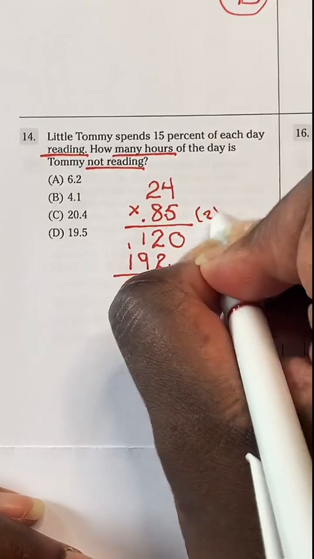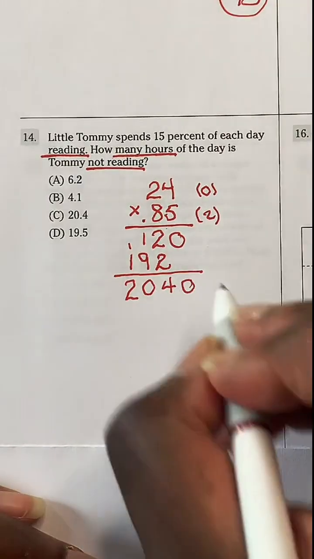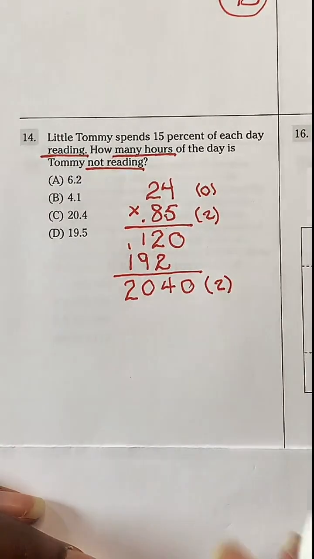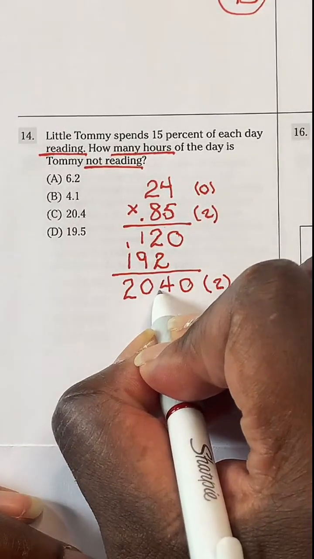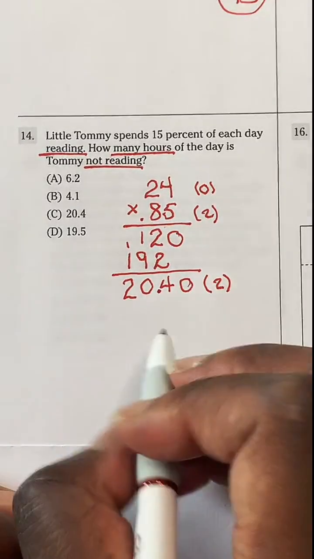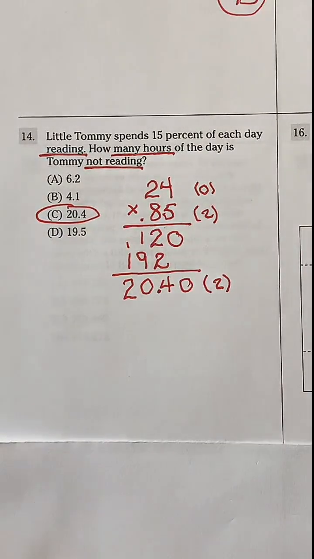Since this is 2 decimal places, this is 0 decimal places, 0 plus 2, that means I should have an answer that has 2 decimal places. Starting at the end, 1, 2. The decimal should be between 0 and 4, and that will give me close to 20.4.